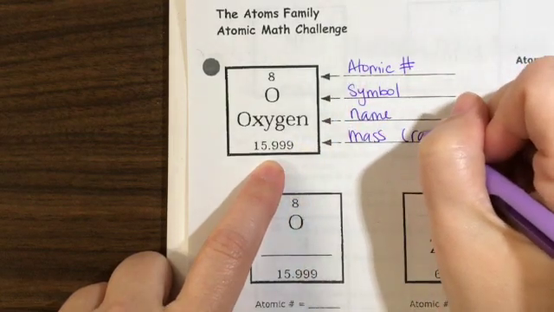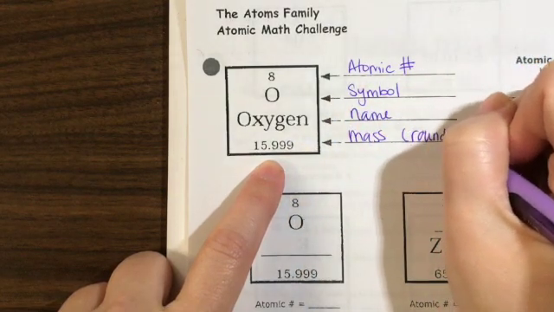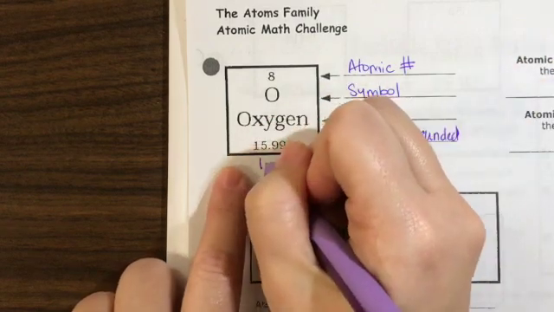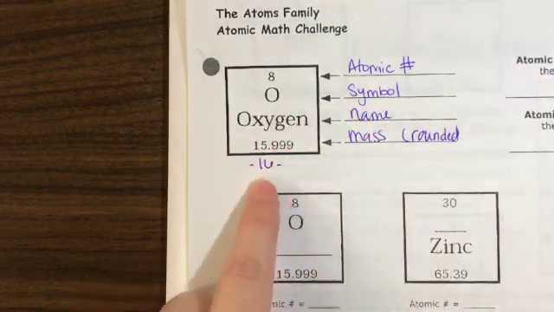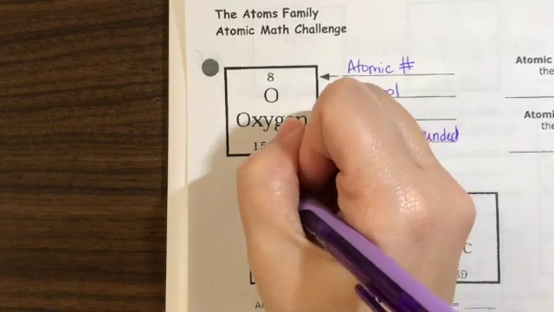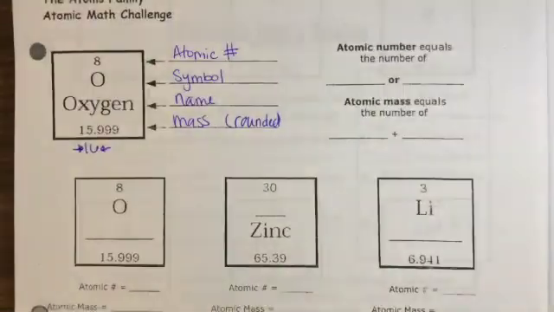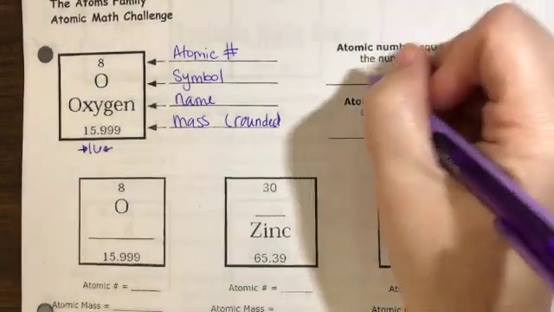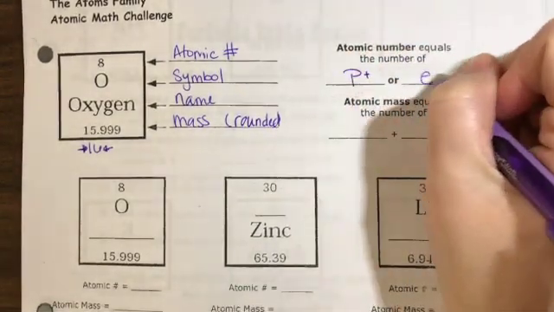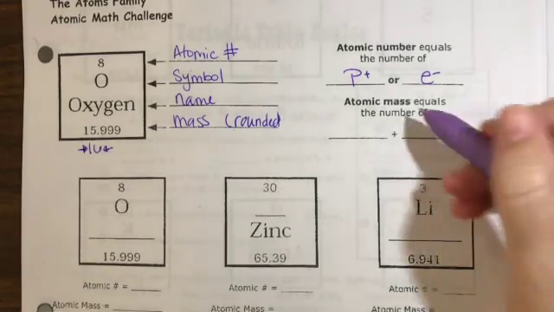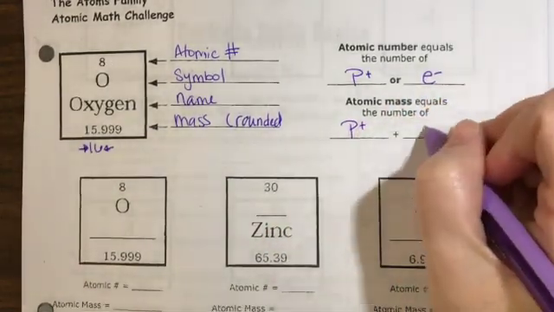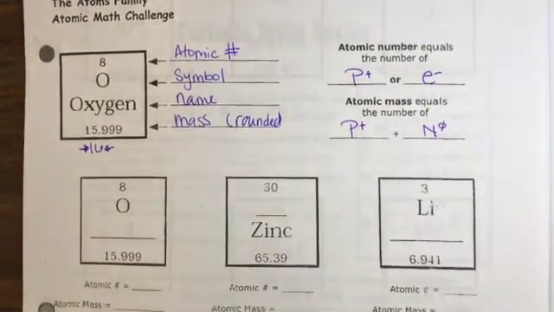And then in parentheses I'm going to write that it's rounded, because we don't want to deal with all of those decimals. Then atomic number equals the number of protons or electrons. I'm not going to write the whole word out. And the atomic mass is my protons plus my neutrons.